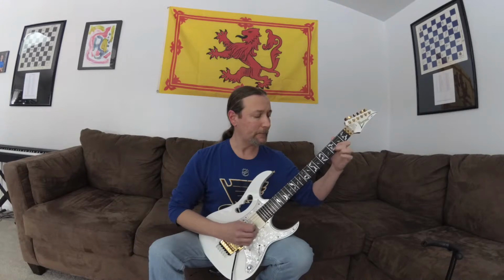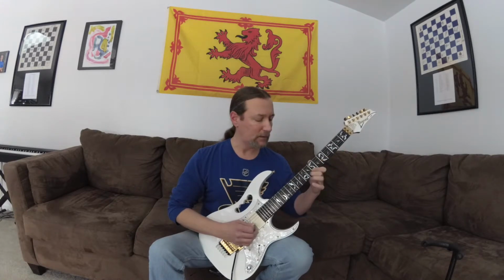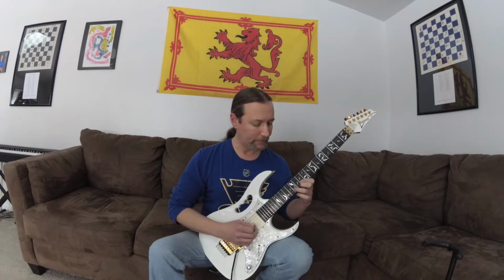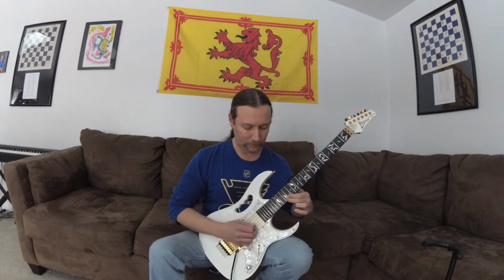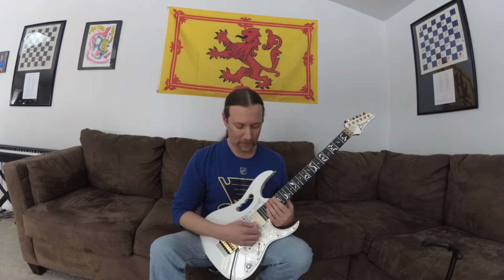So as long as my hammer-ons and pull-offs, my legato technique, are pretty clean, I can play these indefinitely without any loss of signal, and no other notes chiming in to interrupt my line. So this is a technique to add while you're playing these trills.